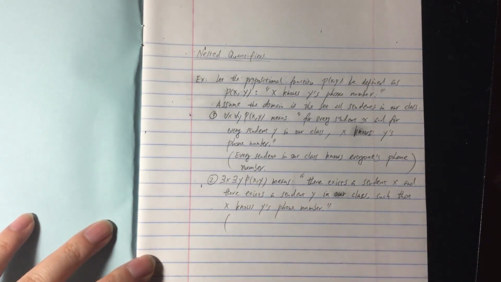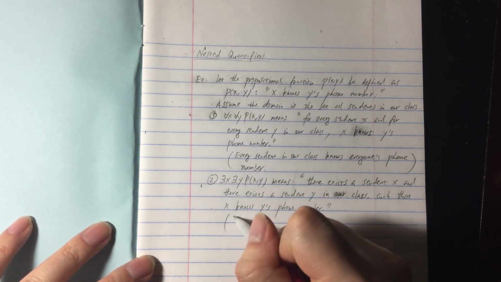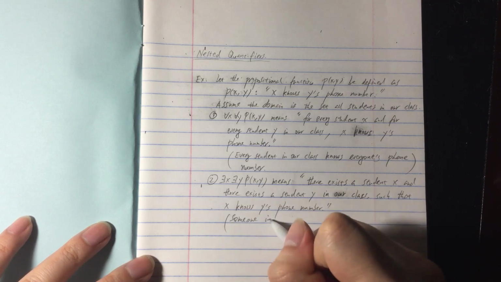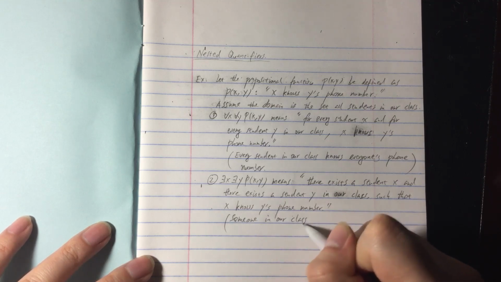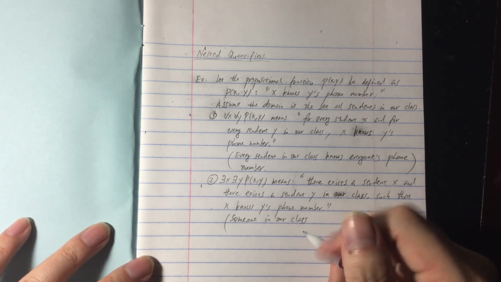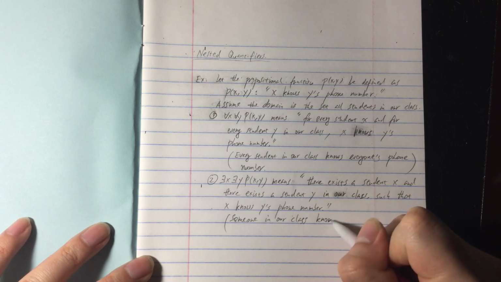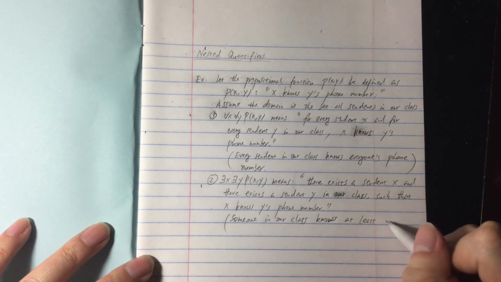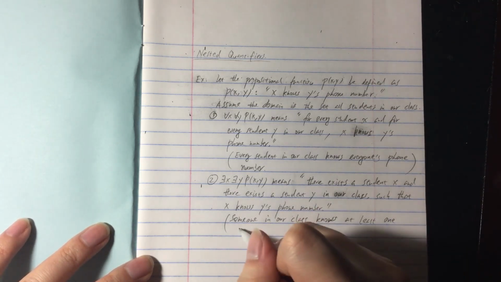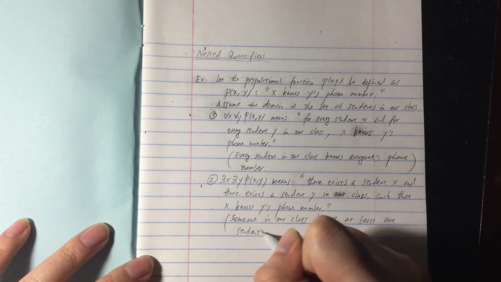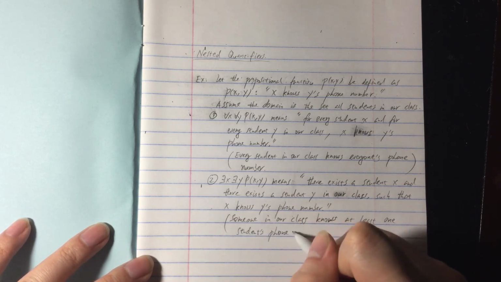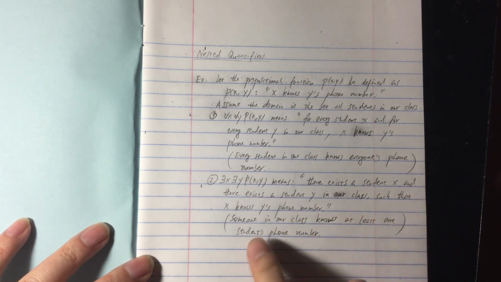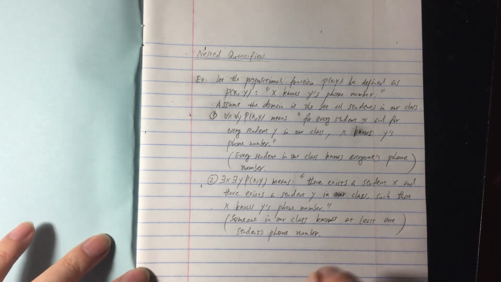If we use down-to-earth language, it means someone in our class knows at least one student's phone number.